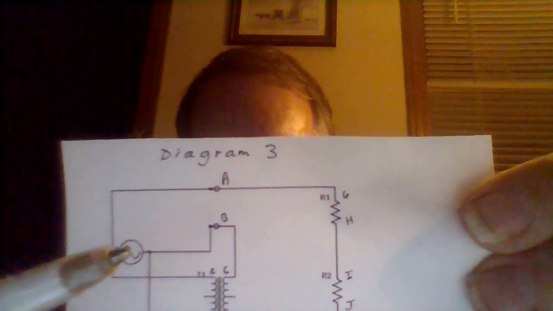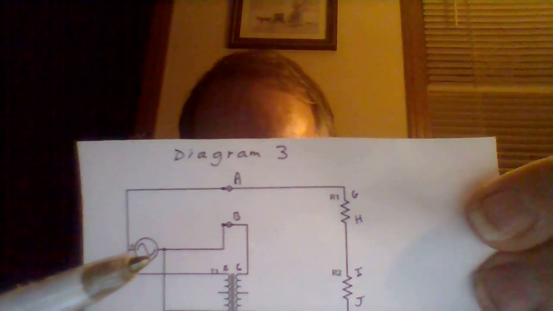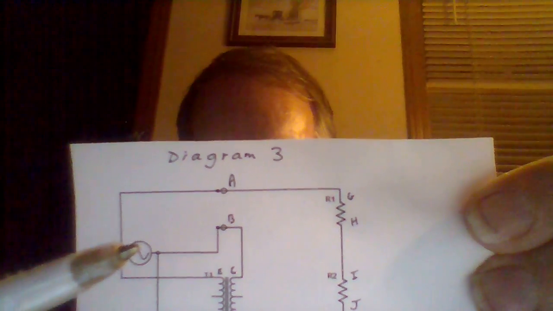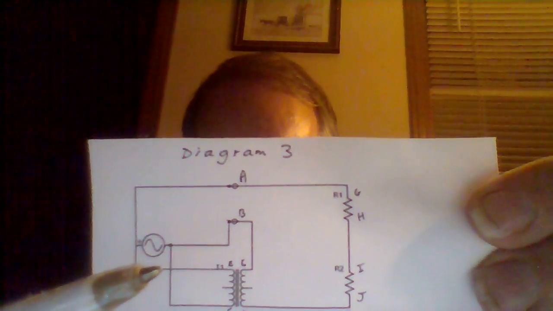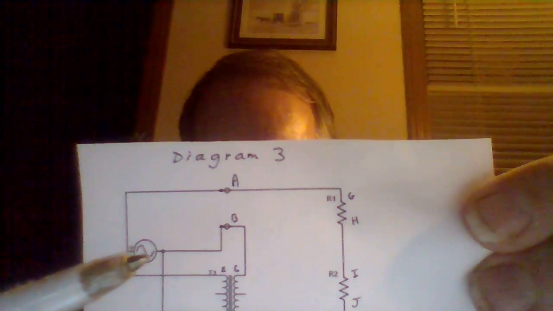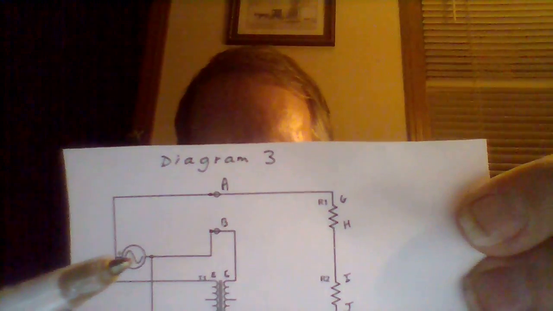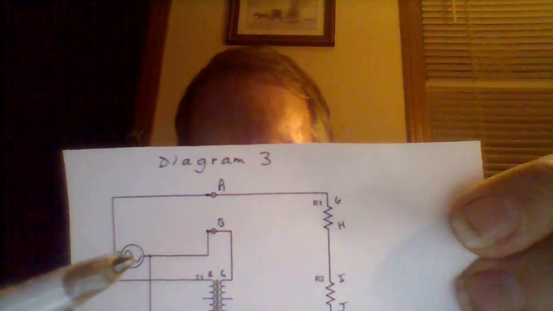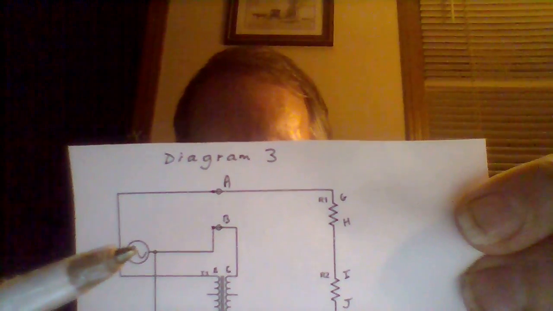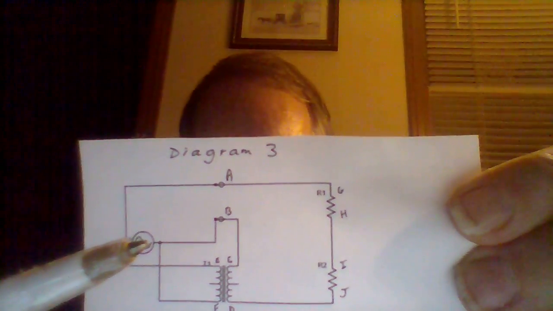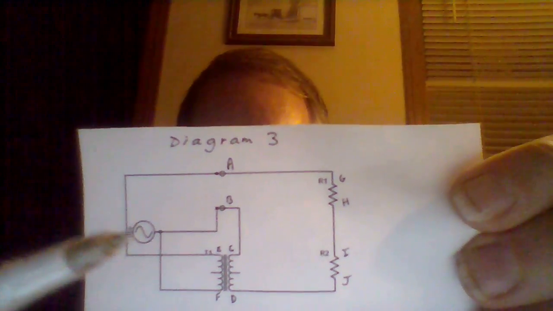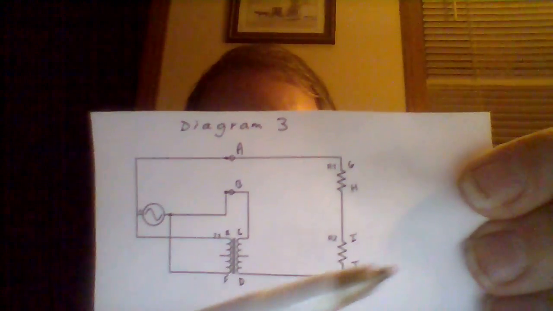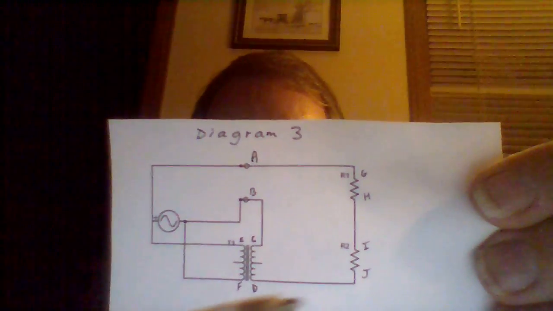So when it goes up, that's half a cycle. And when it goes down, that's the other half cycle. One's positive and one's negative. So what happens is it changes direction twice in one cycle. The current changes direction. First it goes this way, and then it goes that way, sort of thing.